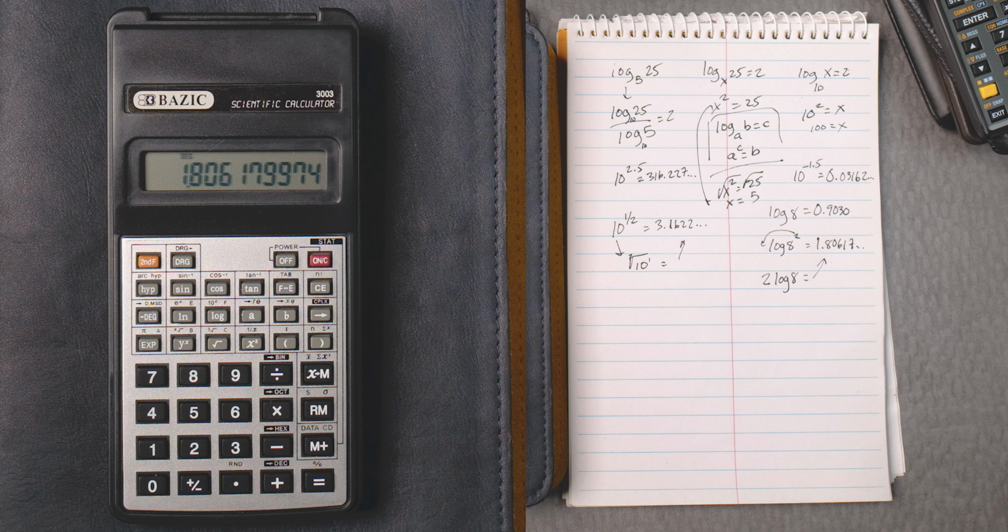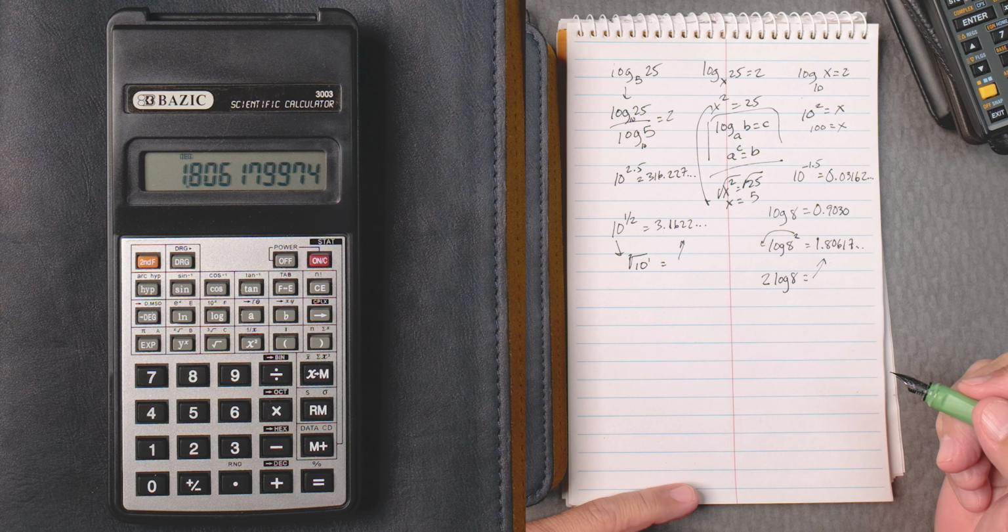It's very important to figure out how to do the right steps with your calculator. Right there, you can see that it didn't work, where you say 2 times the log of 8. You have to do the log of 8 and then times 2. That's just the way the calculator operates, okay? And now we know.